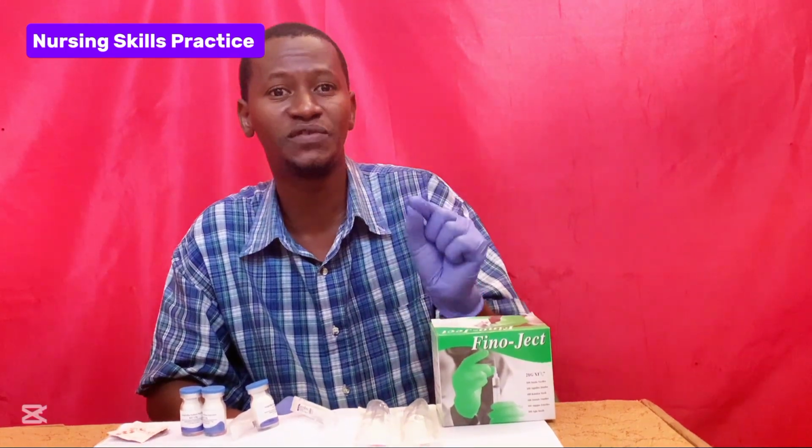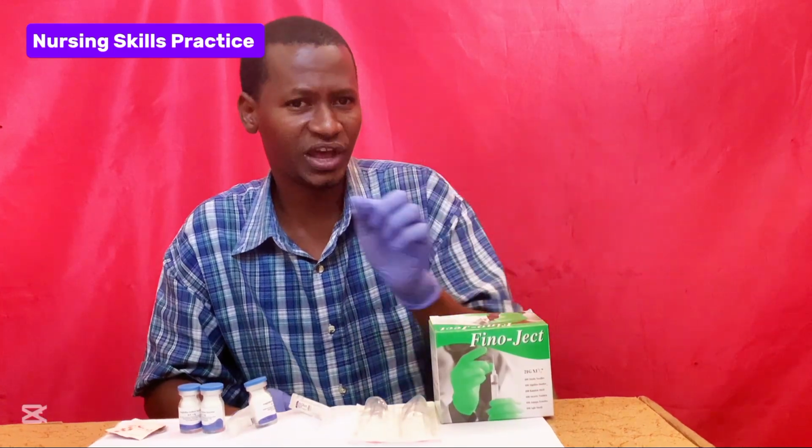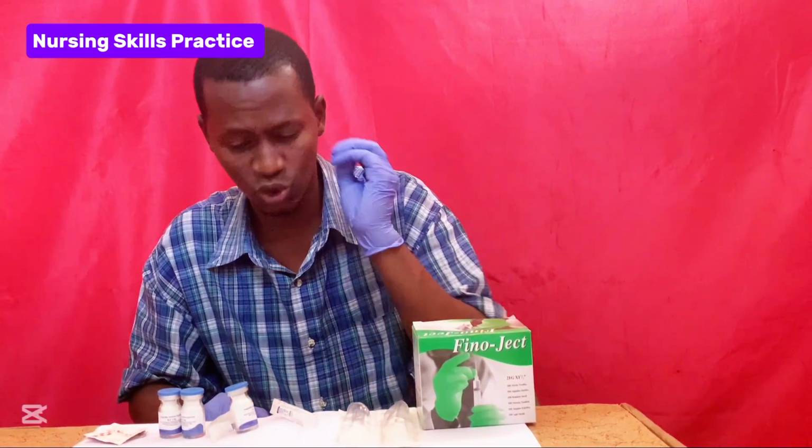You can administer through IM route if you want to give in higher doses. But for IV, you can give through IV injection over 3 to 5 minutes. You can also administer through infusion over 30 minutes. You can add in normal saline, that is 0.9% sodium chloride, or you can add dextrose 5% infusion.